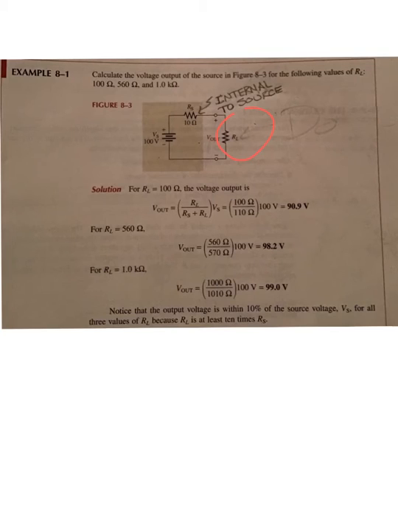Okay, so when you run through the calculations using something simple like the voltage divider, you can see that out of the 100 volts the source is capable of giving, only 90 volts gets out there. So where's this other 10 volts? It's consumed. It's heat power dissipation, basically.